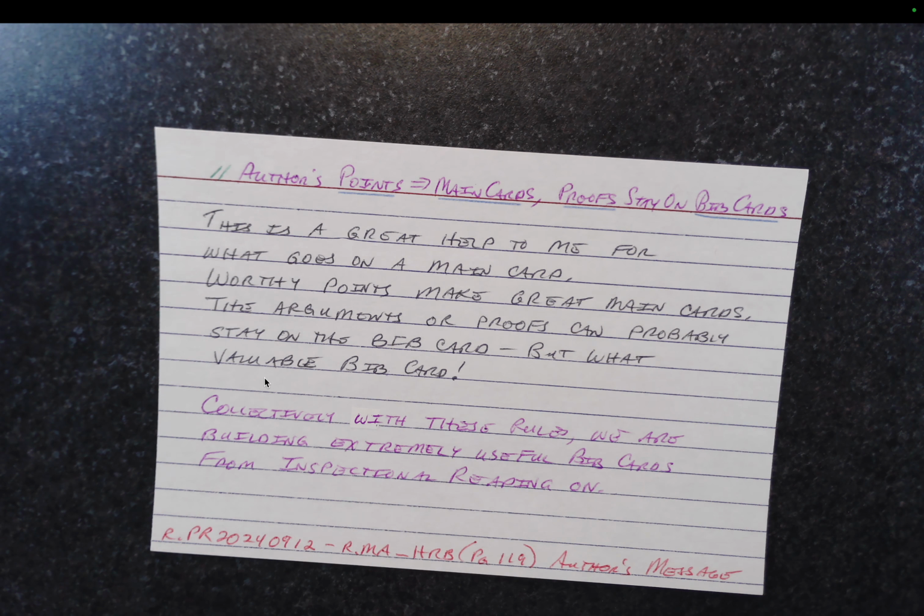So the thought I got was that it's a great help for me to understand these two rules, because it helps me know what goes on a main card. So worthy points that I really want to remember are going to make great main cards. And then the arguments or proofs of that point can stay on the bib card. So now I know really how to structure my bib cards. I'll be looking for my point. I'll make that a header, and then I'll put the arguments underneath it. But since the arguments tend to be factoids, it will be propositions that go onto the main cards.